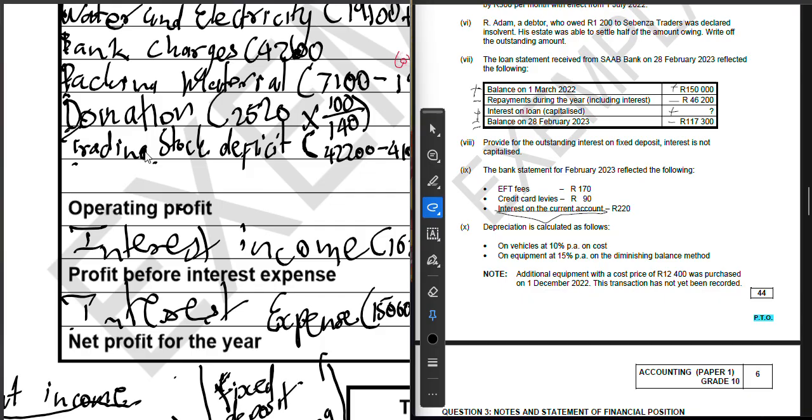This is trading. Okay. So bank charges is going to be added with how much? With 170, and also again added with how much? With 90 rands. So we've got that. For bank charges, we are done with that. We go to the next transaction, ladies and gentlemen.